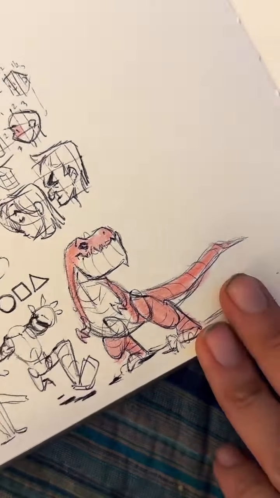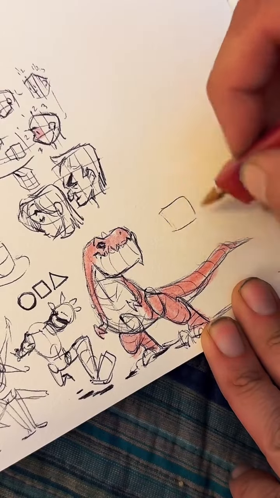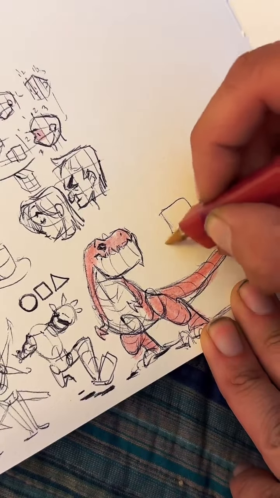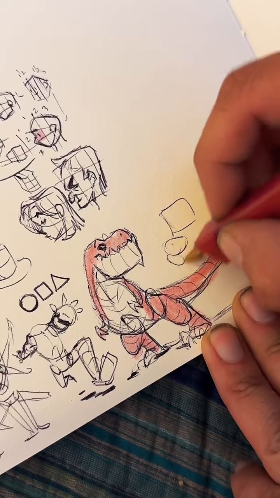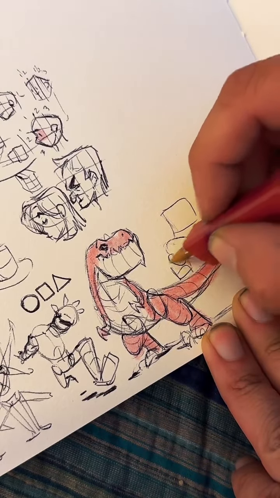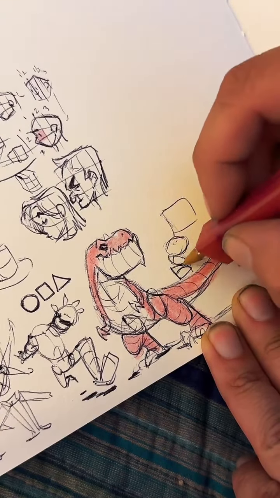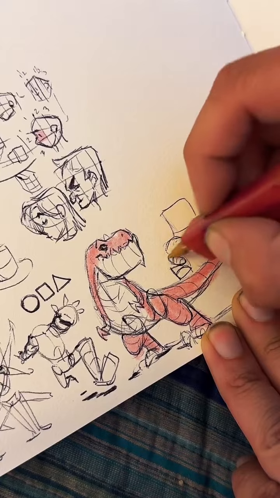So when you're looking at a very basic concept of a T-Rex and you just want to draw a really cute one, draw a big head, draw a little body, and then draw really big legs. Right. This is essentially the basic shapes for a T-Rex.